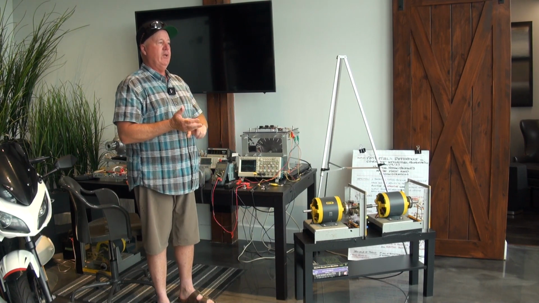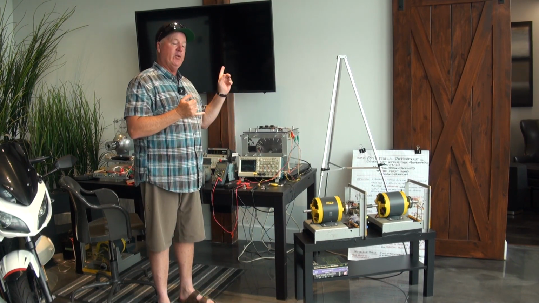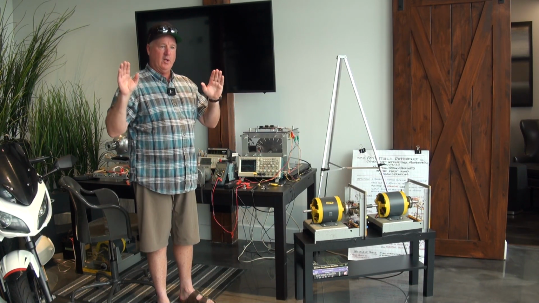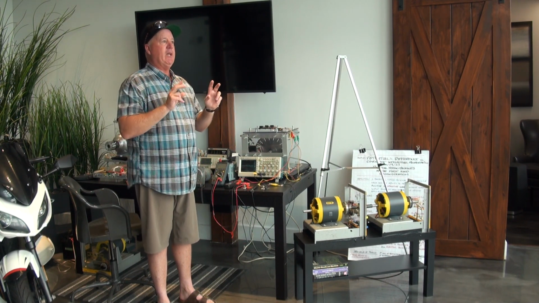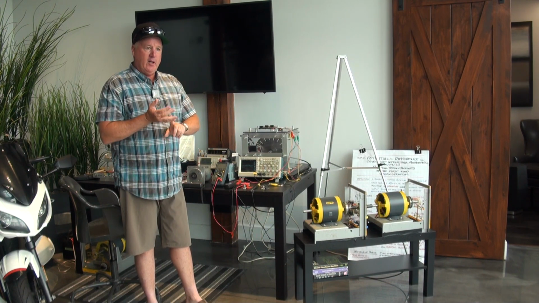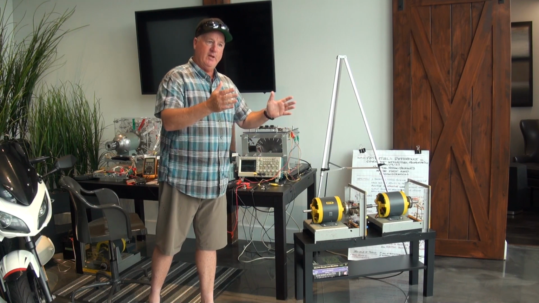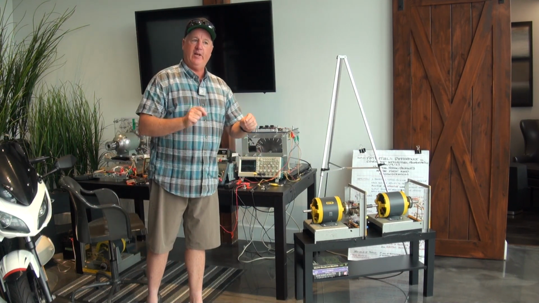So the reason that we're using the term negative work, again, if you Google Perpetual Motion Machine, it just says work, okay? And that's deceptive, because you cannot perform positive work, acceleration, or negative work, deceleration, without energy.